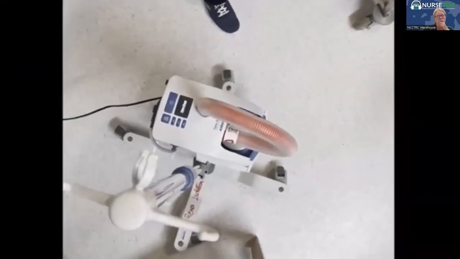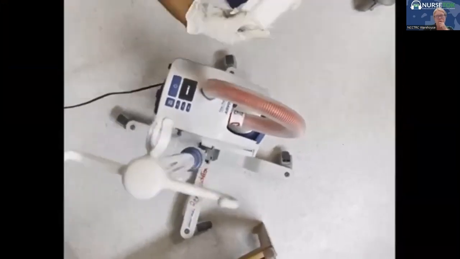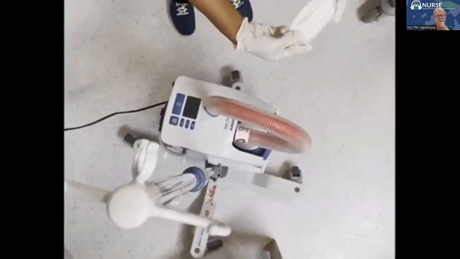Again, if the air filter needs changing, the machine will promptly advise. If there are other prompts, notify the biomed while the machine is being disinfected.